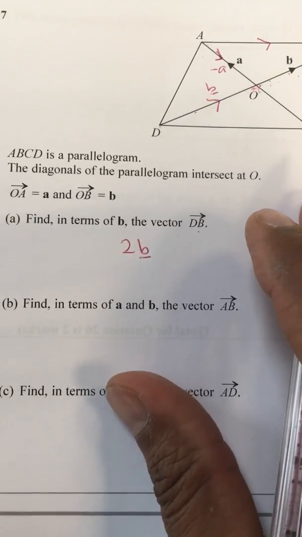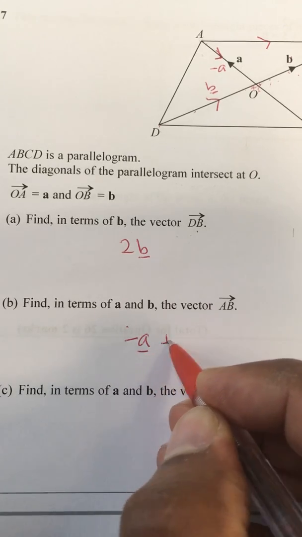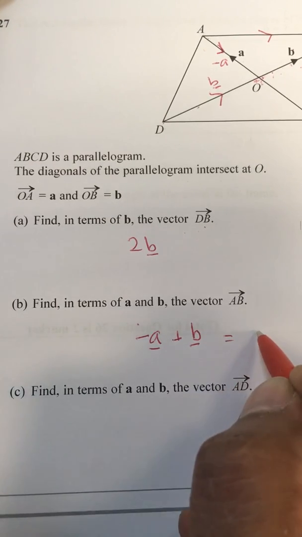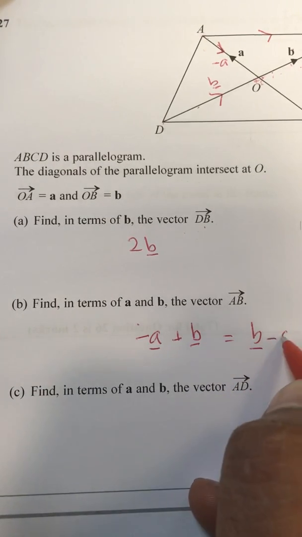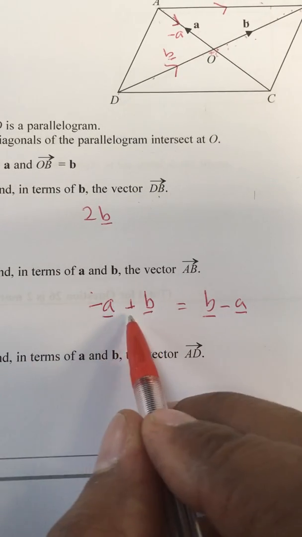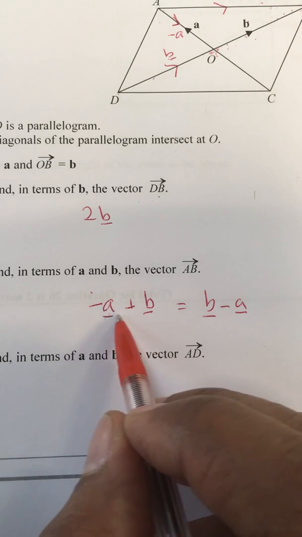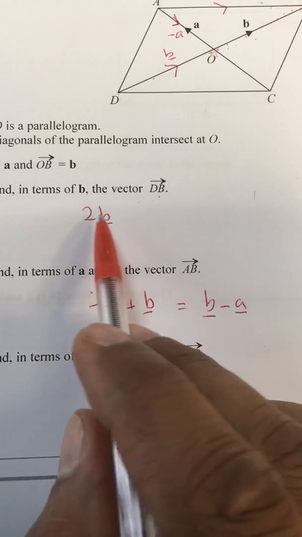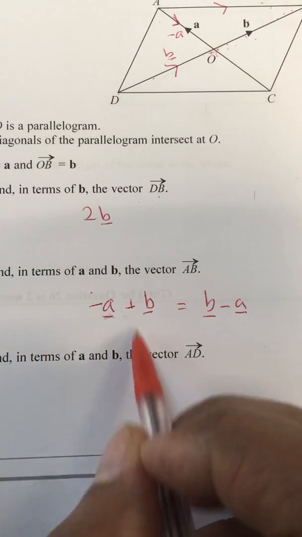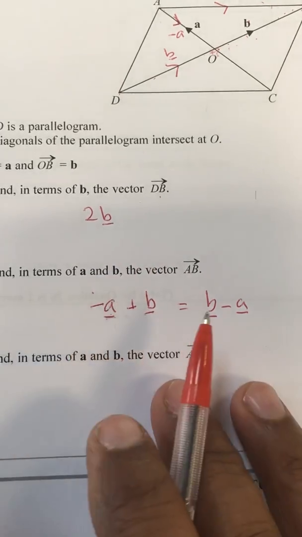So we can write this as minus A plus B. This is also the same as vector B minus vector A. Note that I'm underlining the vectors as I'm writing this, just to say that this is a vector rather than just a variable or a constant. A vector is usually in bold, but it's harder to write in bold, so we underline it to let the examiner and other people looking at this question know that it is a vector.